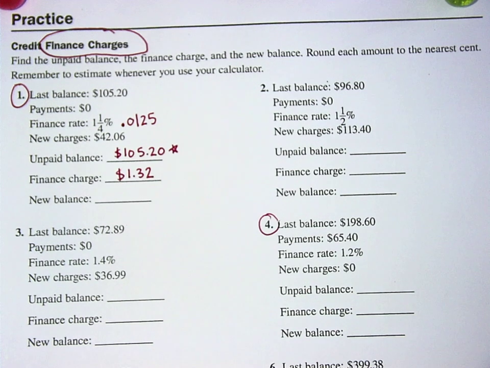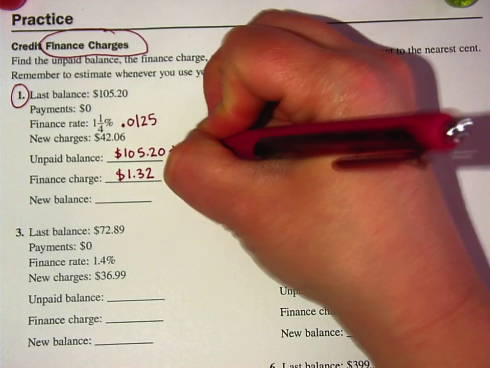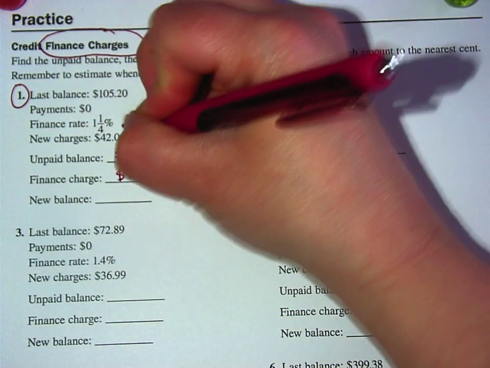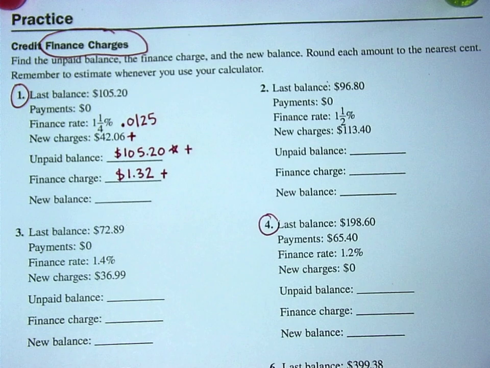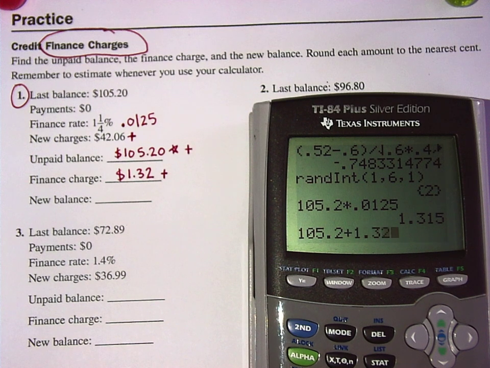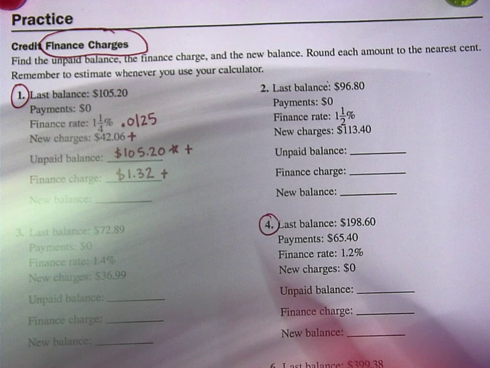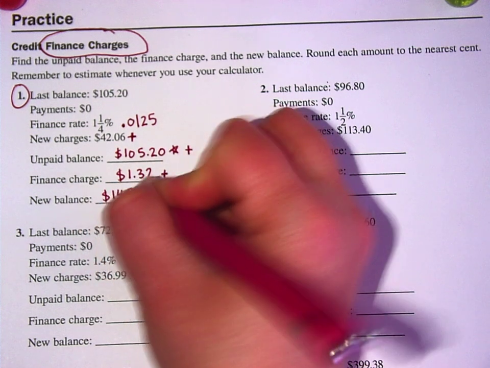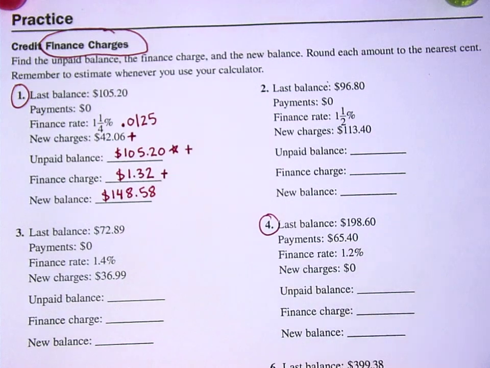All right, so your new balance. What you have to do is you have to take your old balance plus your finance charge plus the new charges. So we're adding all three of these numbers together. So you're taking your unpaid balance, $105.20. You're adding that $1.32, which is how much they're charging you in interest because you didn't pay off your credit card. And then you also added another $42.06, which makes, I got $148.58. Did you guys get the same thing? Okay.